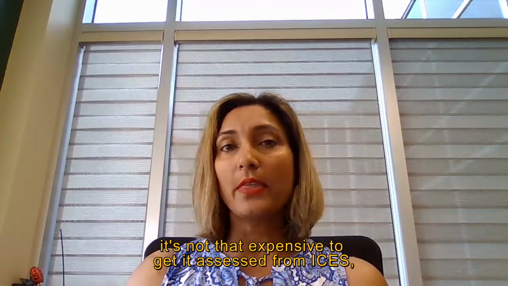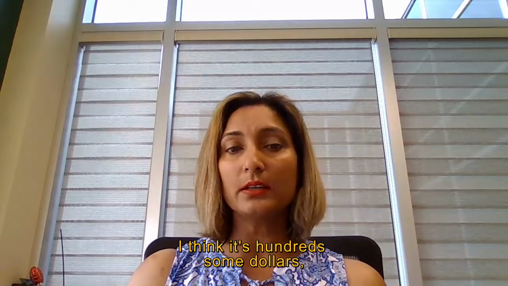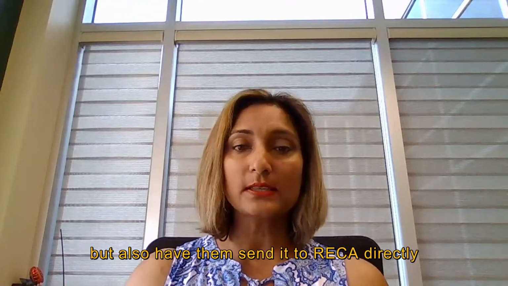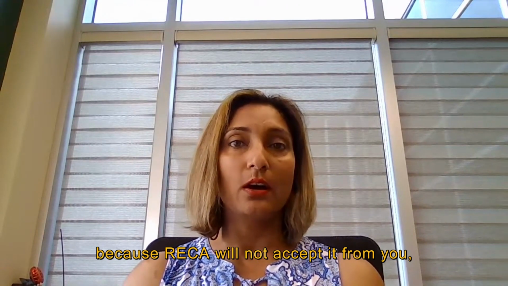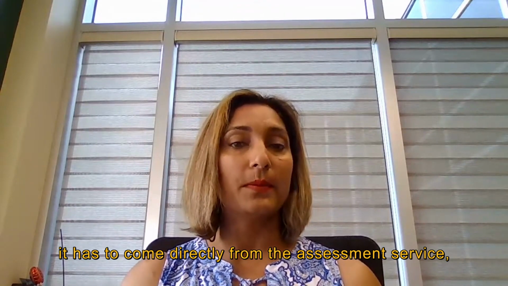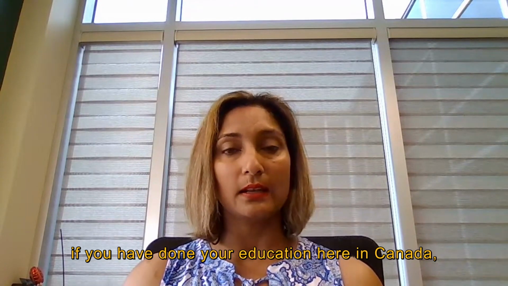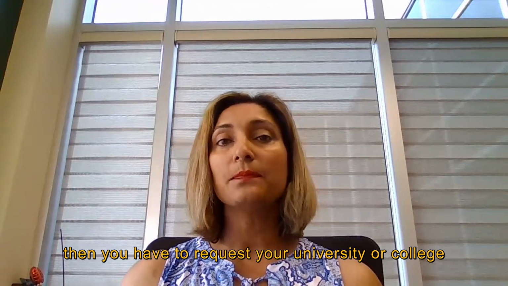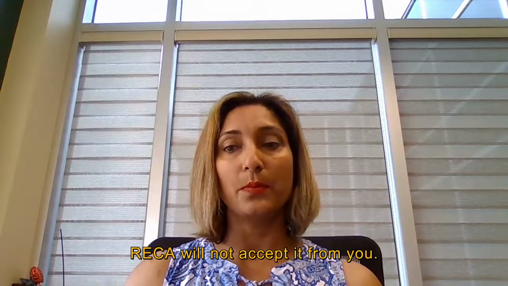And it's not that expensive to get it assessed from ICES. I think it's a few hundred dollars. You can have them send the assessment copy to you, but also have them send it to RECA directly, because RECA will not accept it from you. It has to come directly from the assessment service. Same thing, if you have done your education here in Canada, then you have to request your university or college to send it directly to RECA. RECA will not accept it from you.